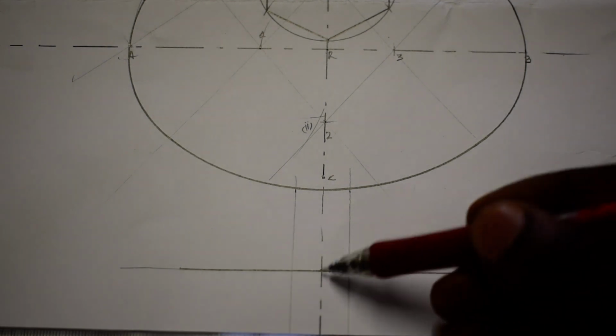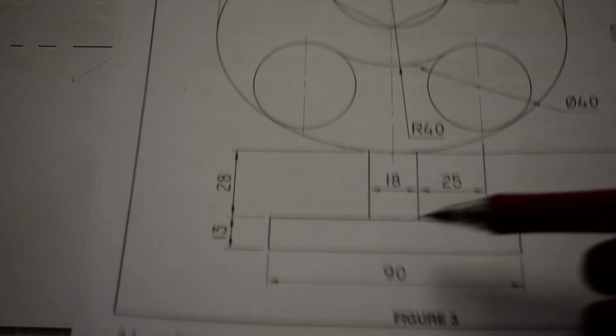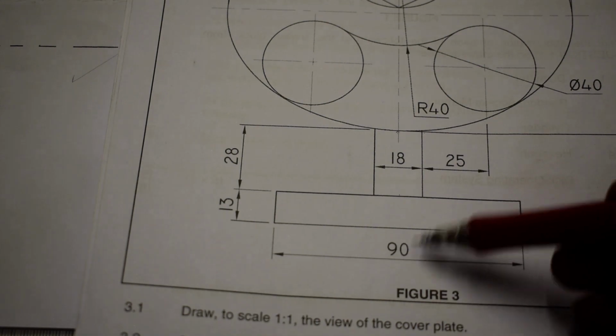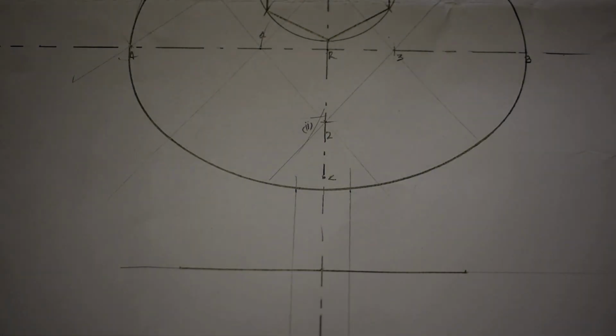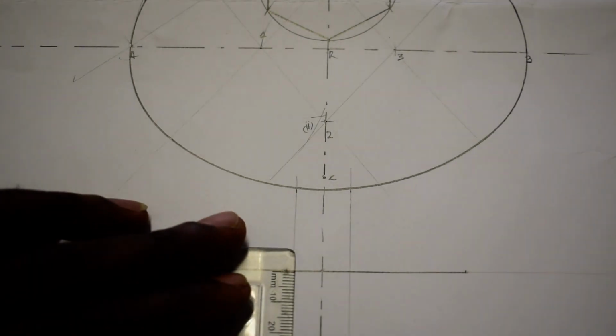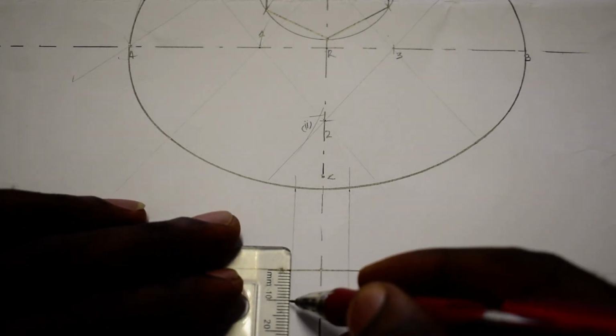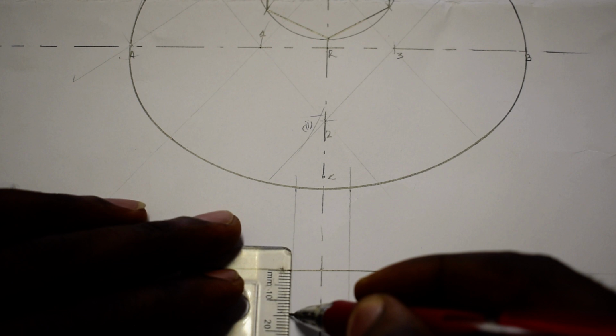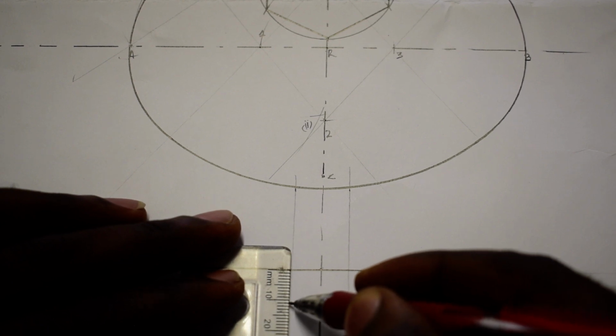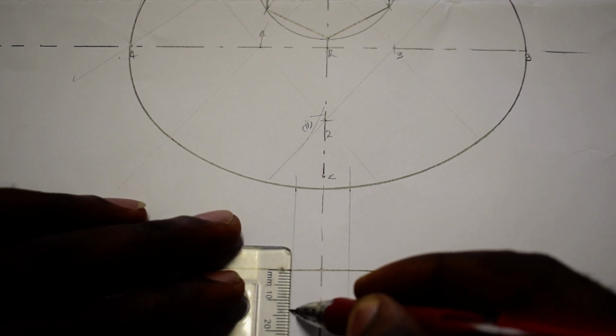So now we are told that from here going down is 13 millimeter, which is this one. From here till here, 13 millimeter. So 10, 11, 12, 13.